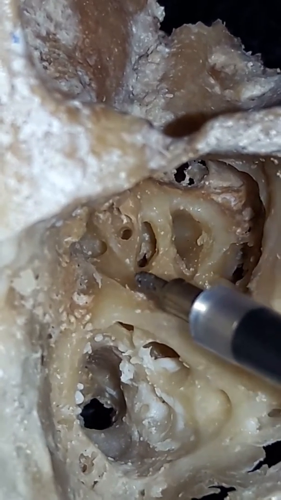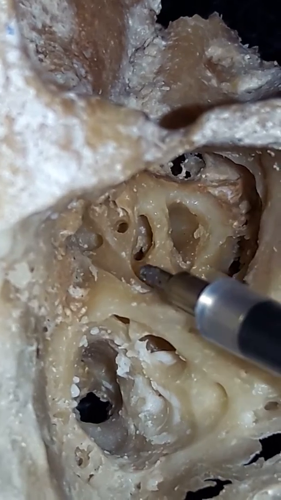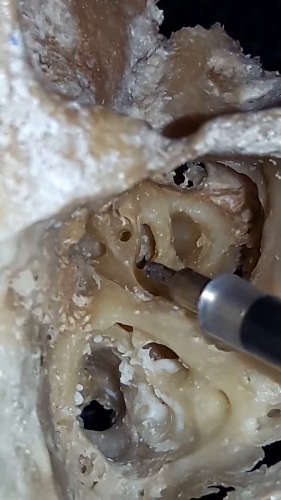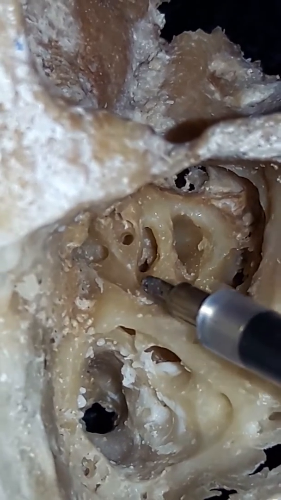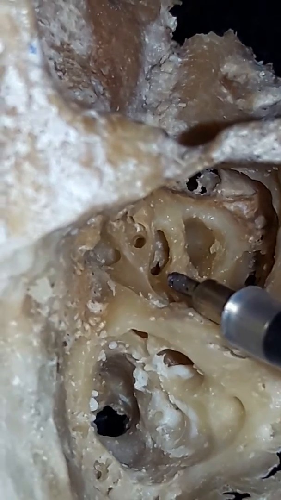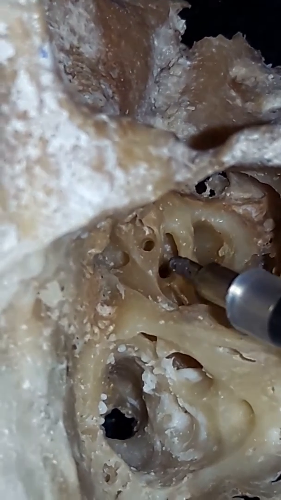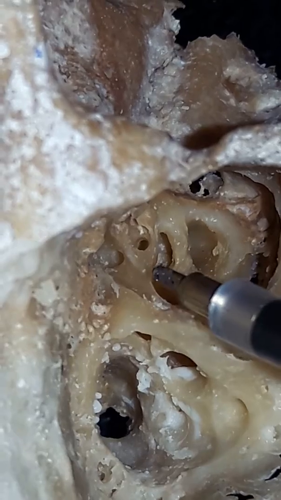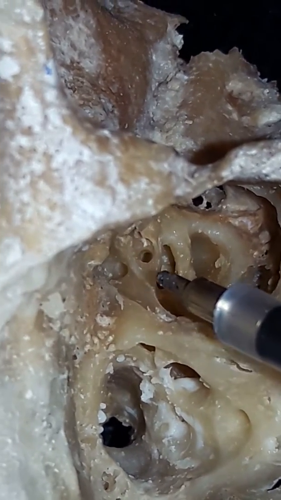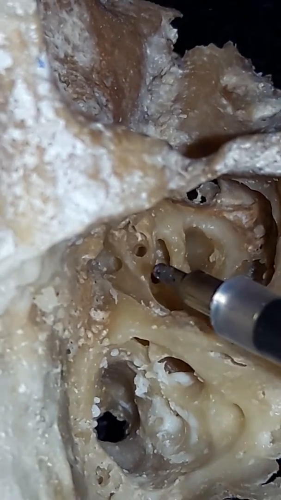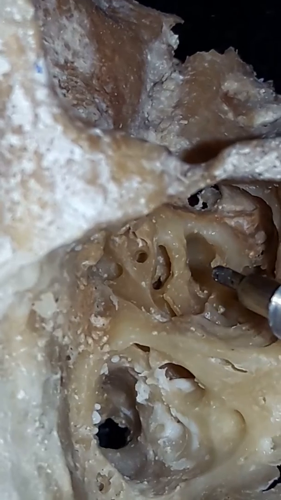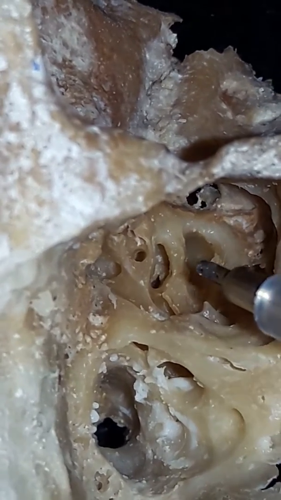Now, what about the middle turn cochleostomy? Just 1 mm anterior to the anterior border of the oval window here, that becomes the middle turn cochleostomy. In the middle turn cochleostomy, scala vestibuli is larger than scala tympani, whereas in the basal turn, scala tympani is larger than scala vestibuli.